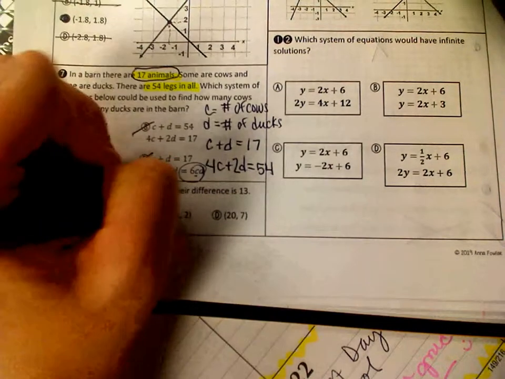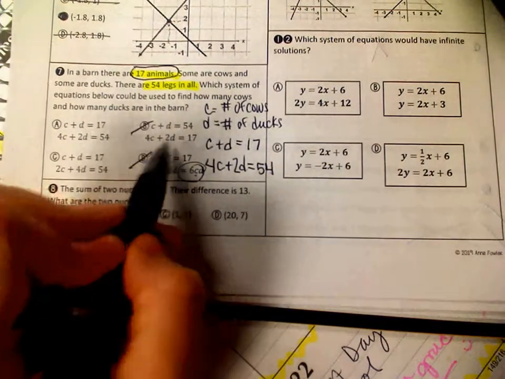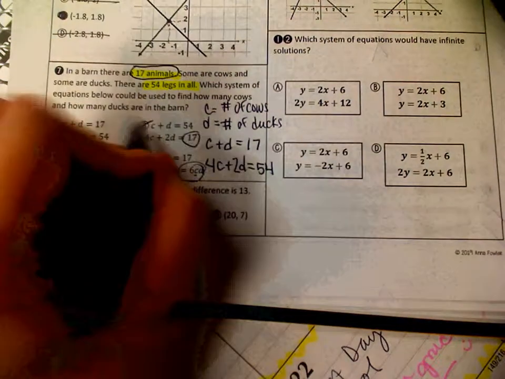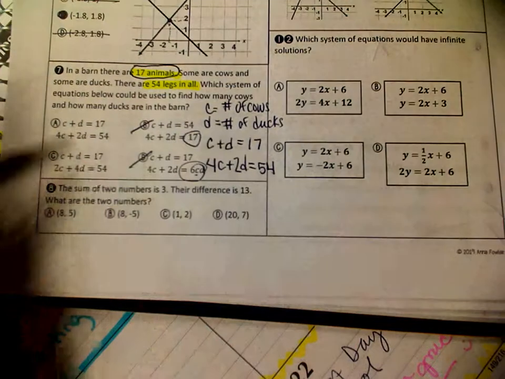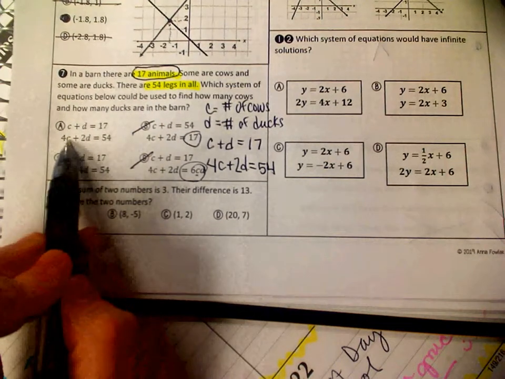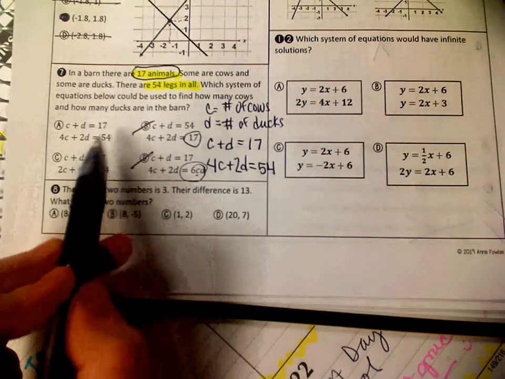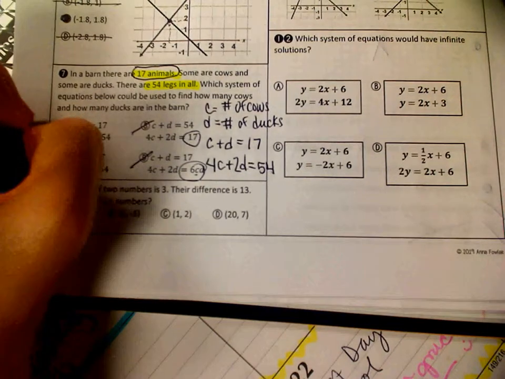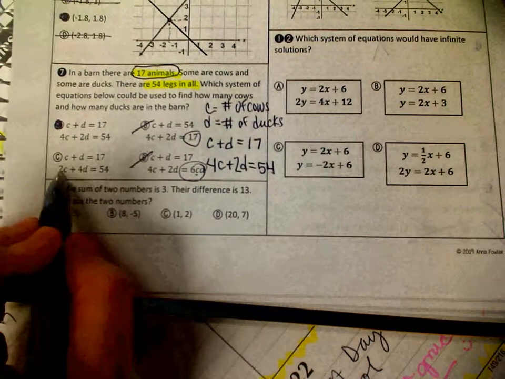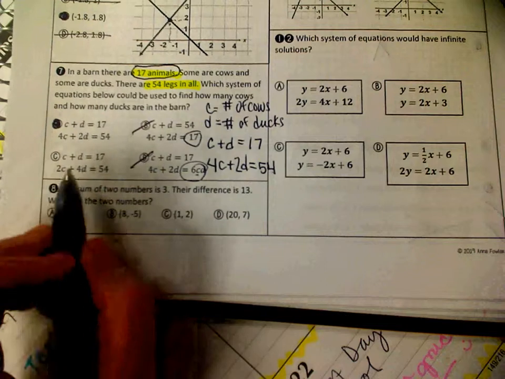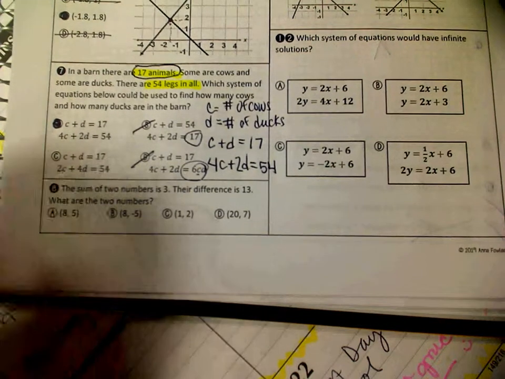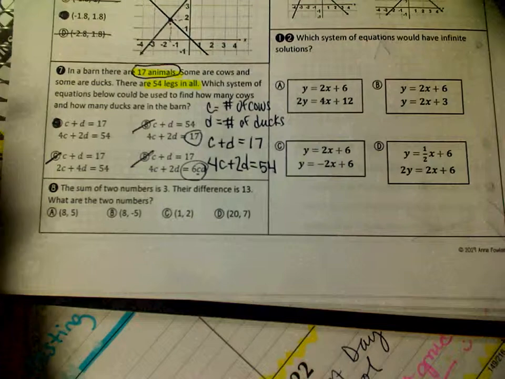So this one says something crazy, so I don't know what that is. And then this one's, the totals are messed up. We already crossed that one out. And then here, this one says 4 legs per cow plus 2 legs per duck equals 54. The answer is A. This one says 2 legs per cow. Cows don't have 2 legs, ducks don't have 4 legs, so the numbers are in the wrong spot. Okay?